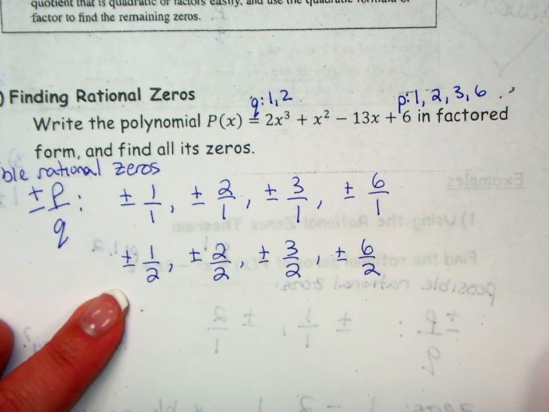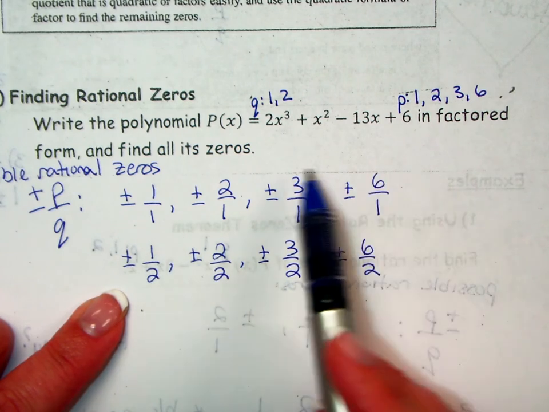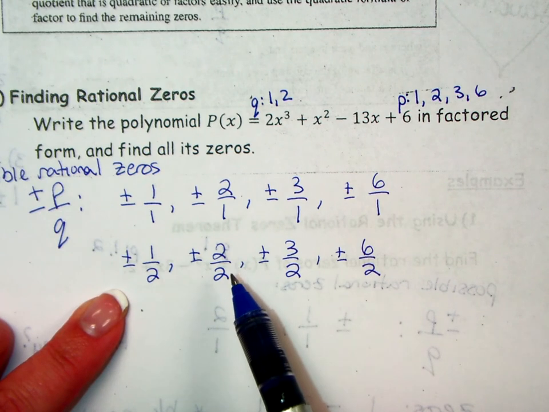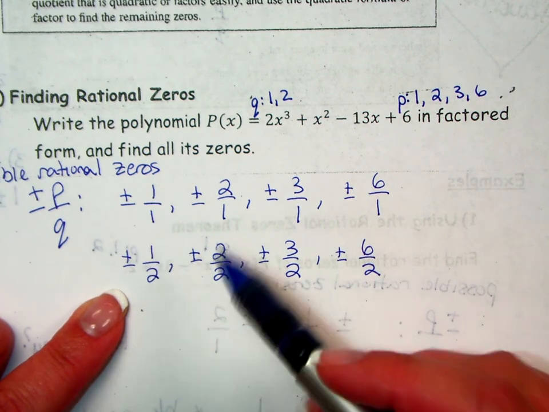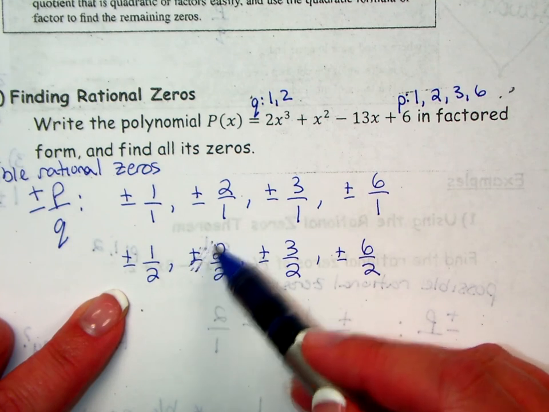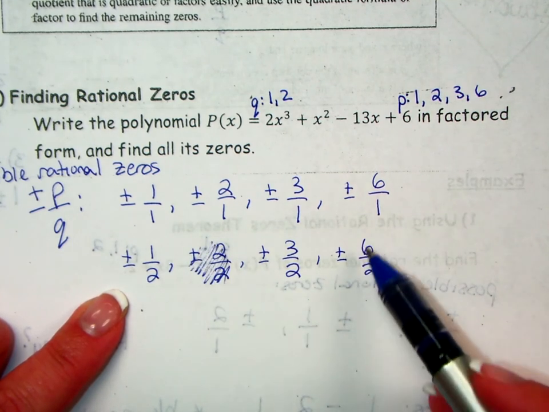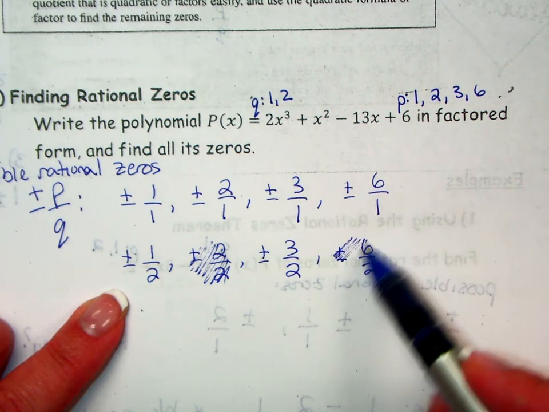Right? Now, what we have to do before we count these up is cross off the duplicates. If they're over 1, it's not a duplicate. But if any of the other ones reduce, then it is a duplicate. So see how 2 over 2 reduces to 1? We already have that, right? So I'm going to cross off 2 over 2 because it reduces. I'm also going to cross off 6 over 2 because 6 over 2 is 3. We already have that zero. We don't want to count it twice.